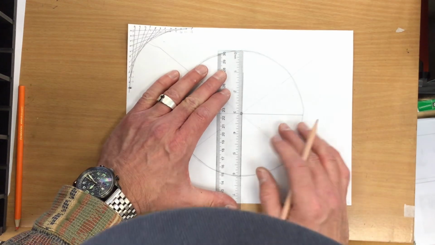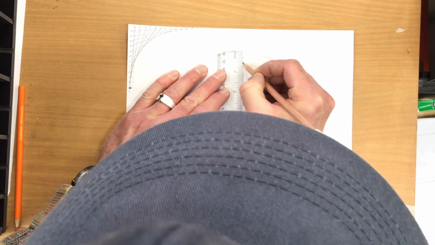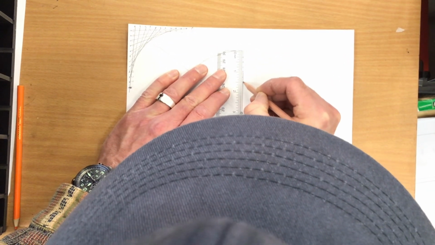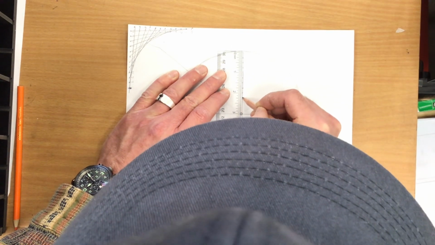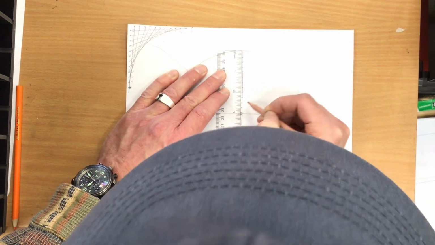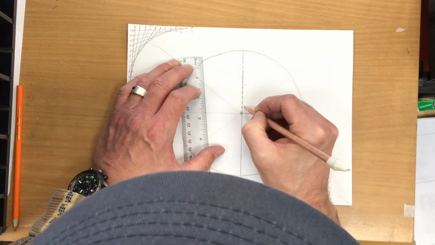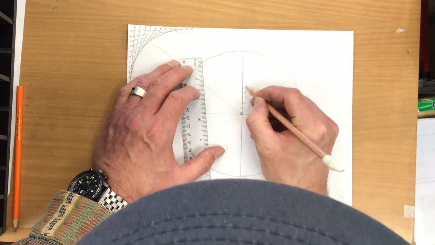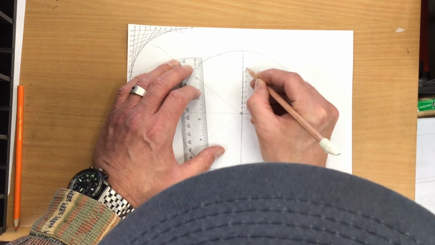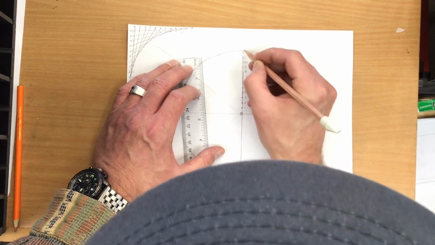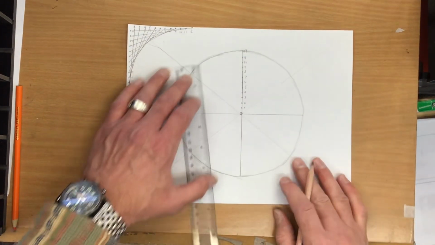I could say, okay, I'm going to put a dot every 1/4 of an inch. That one's already done. So I could do 1, 2, 3, 4, 5, 6, 8, 9, 10, 11, 12, right?